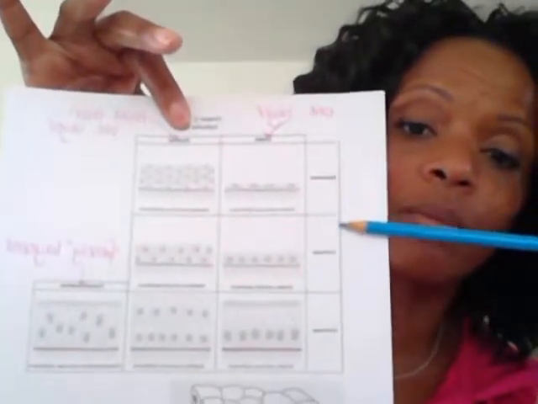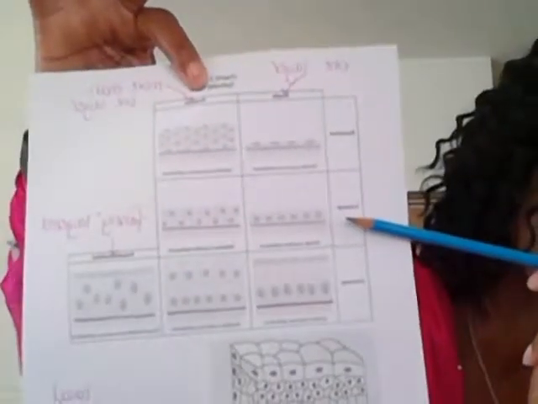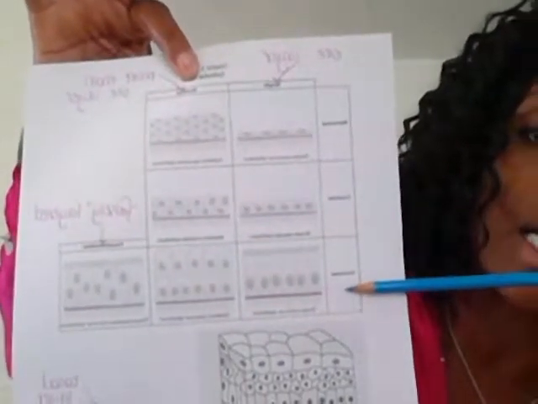All right, so on your document, you should be able to see that it has bracketed off the tissues as such. We have what's referred to as squamous. Next, we have cuboidal, followed by columnar.